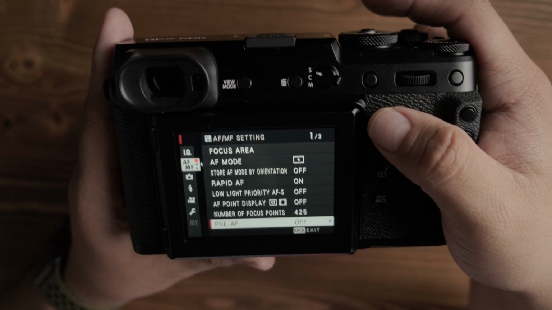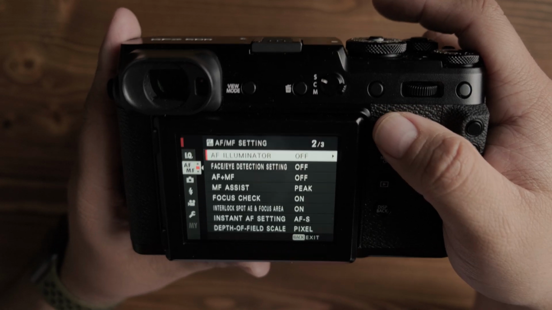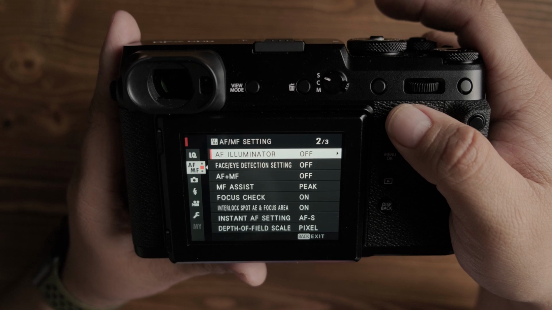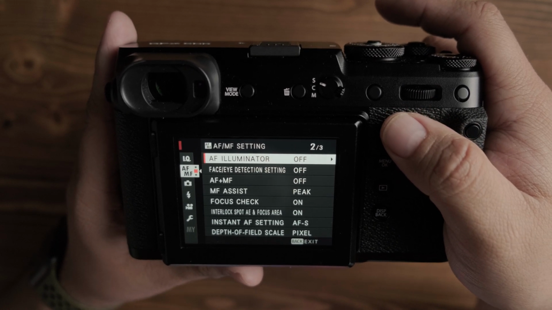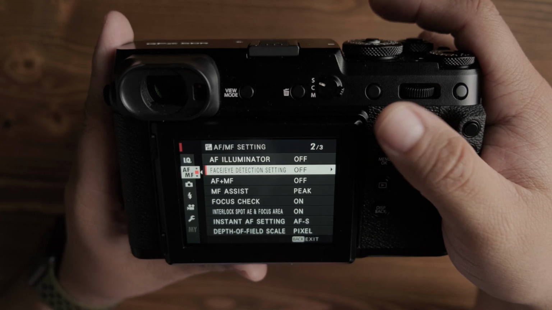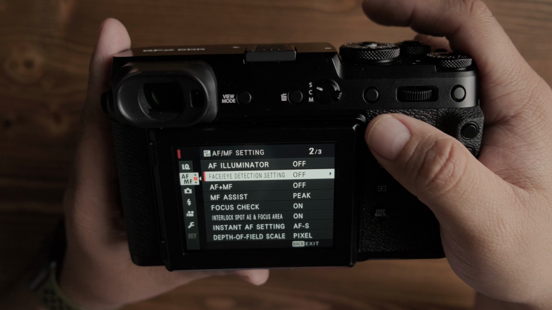The pre-autofocus I don't really use. You can use it if you want to. I choose to keep it off. Along with that, the emulator, I don't like to use that, especially at night, just that big red dot, it gets annoying to me. But again, these are all my personal preferences. Face and eye detection right now, it's off. If I'm shooting portraits, then I will turn that on.